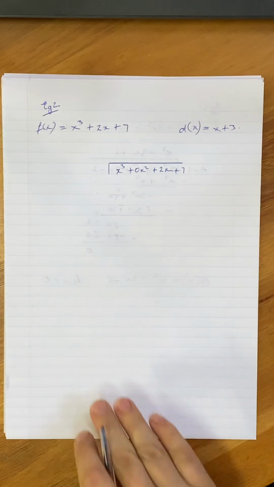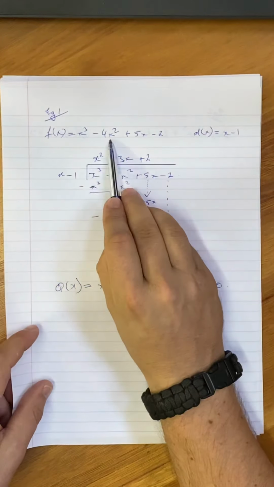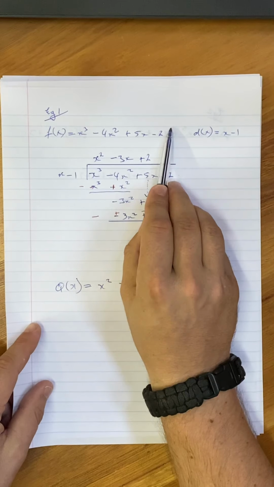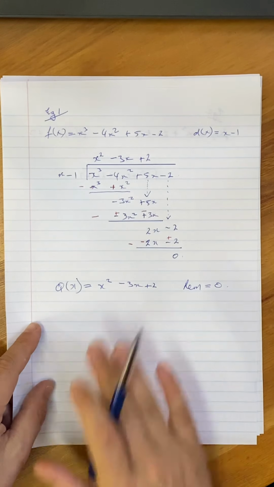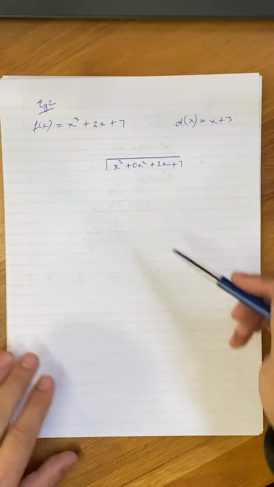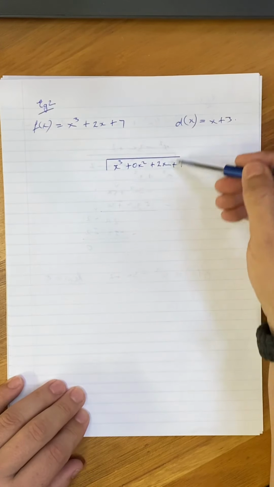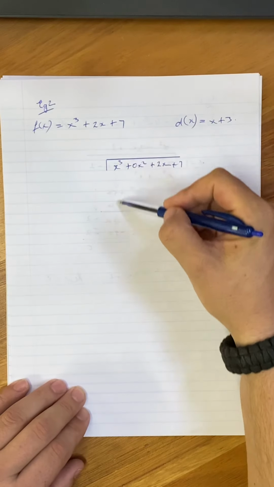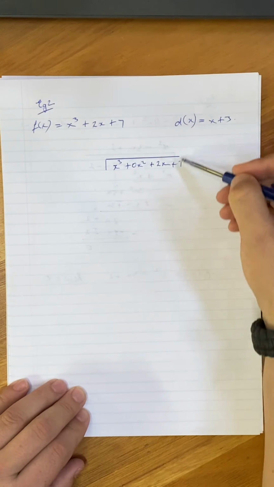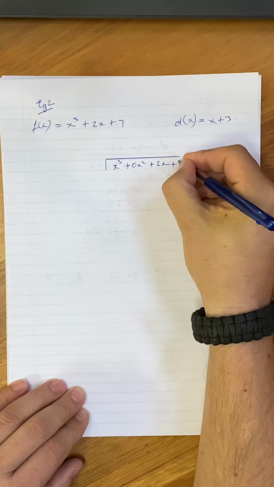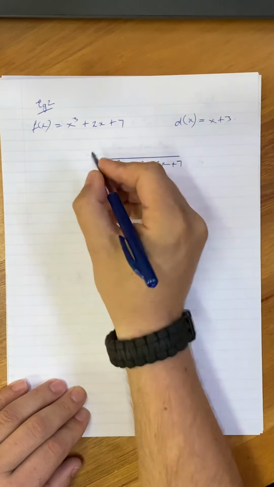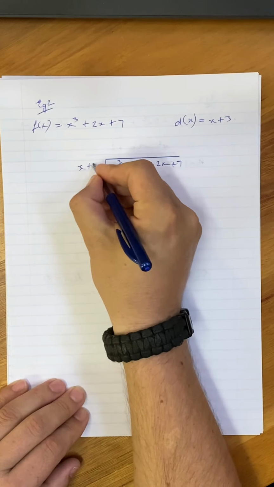If you look at our previous example, we had all of the terms. We had an x cubed, an x squared, an x, and then something with no x. Okay, so we didn't have to do that there. The reason why we have to do that is when we do our long division, remember that things must line up. We must have a column for x cubes, x squareds, x's, and then the constants. Okay. What goes outside here is x plus 3.